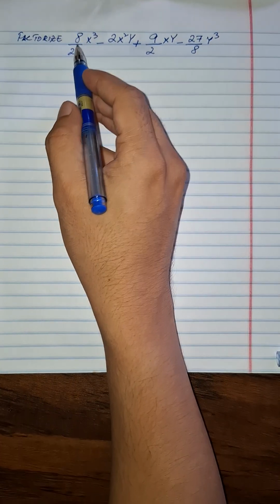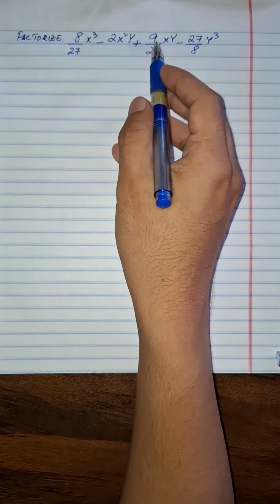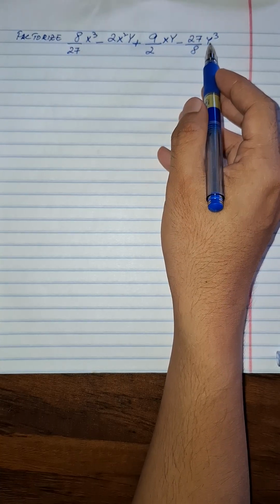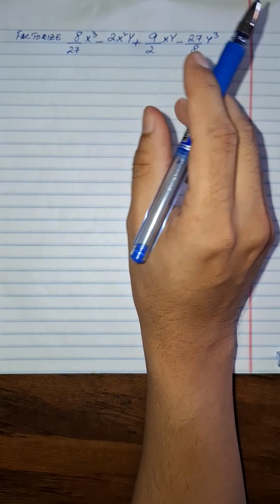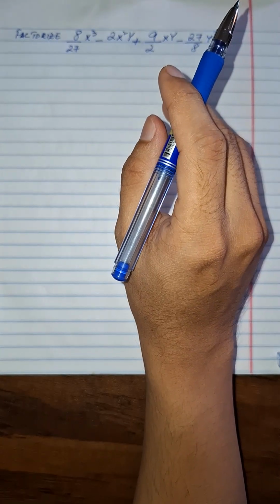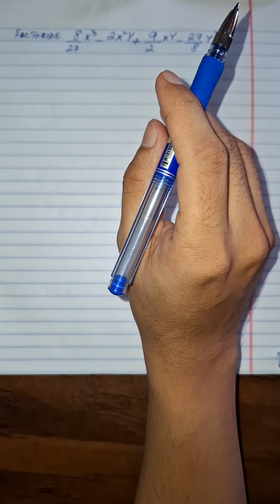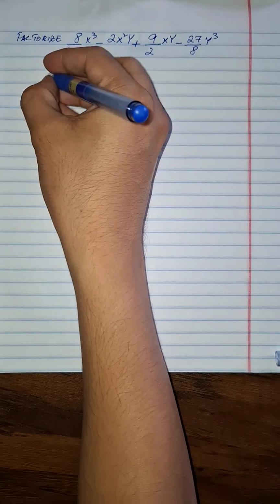Today we are going to factorize 8 upon 27 x cube minus 2x square y plus 9 upon 2 xy square minus 27 upon 8 y cube. So if we see the expression, it relates to the (a minus b) whole cube, which is equal to a cube minus 3a square b plus 3ab square minus b cube, right? So let's write the identity first.